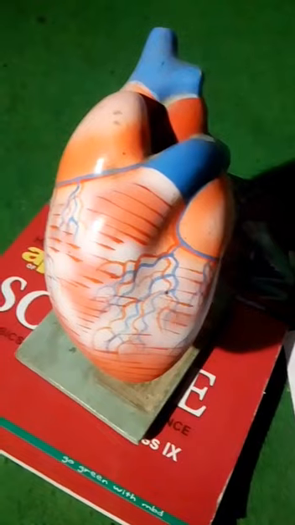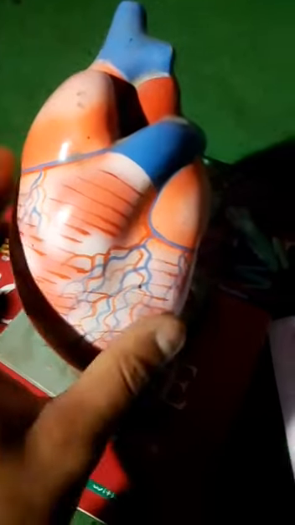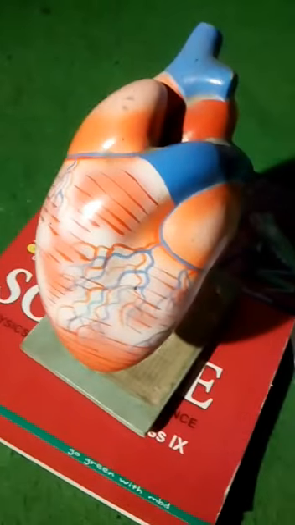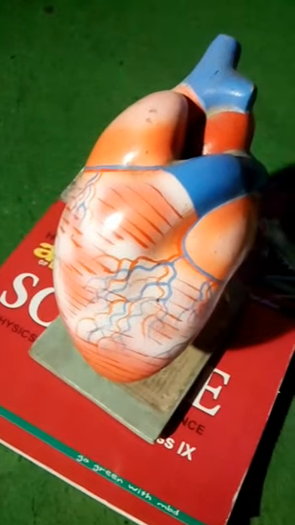So today's topic is the heart, and this is the plastic model of the human heart, which is a very important organ. This organ is specifically dealing with the pumping of blood around all parts of the body. This is called the pump of life, because throughout life the blood is pumped through this very organ. It is a very vital organ.